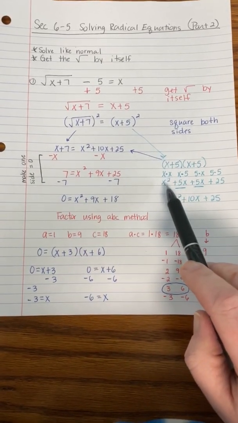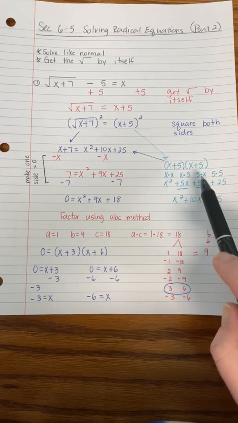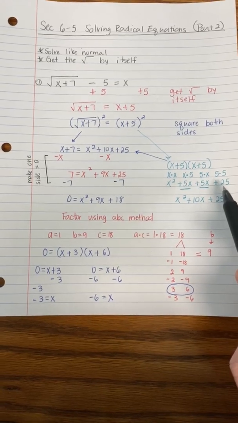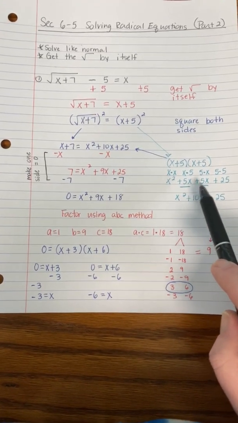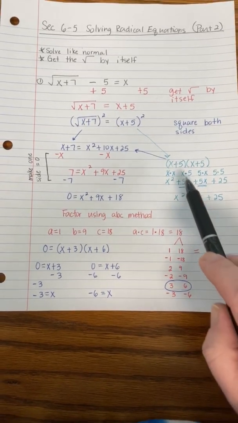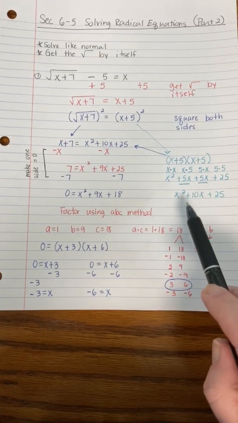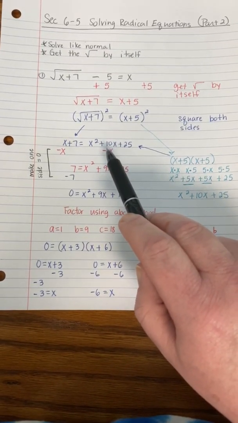Okay, x times x is x squared. X times 5 is 5x. 5 times x is 5x, and then 5 times 5 is 25. And then I can put those two things together because those are like terms, and it turns into 10x. So when I multiply x plus 5 squared, it really turns into x squared plus 10x plus 25. So that's what I put right there.